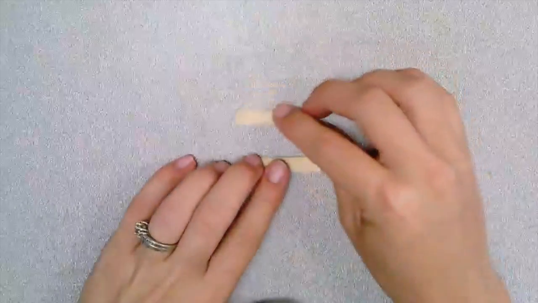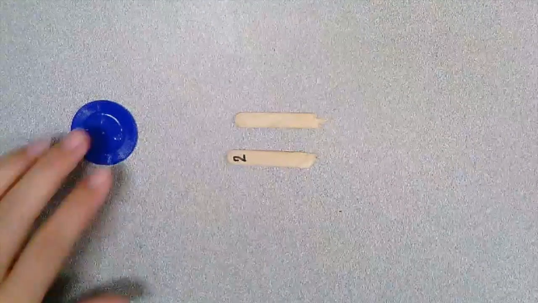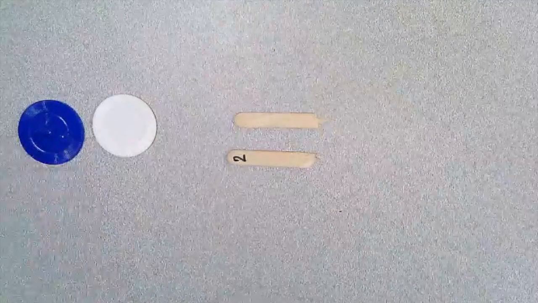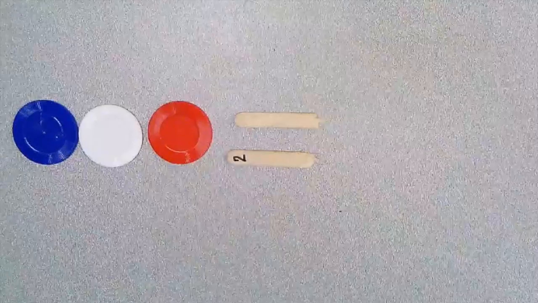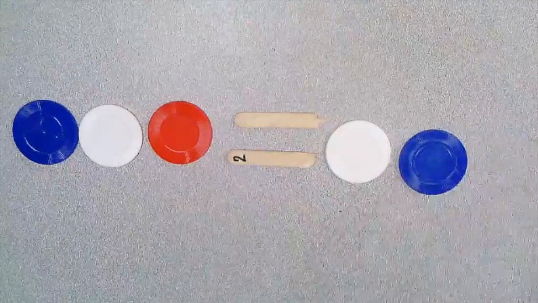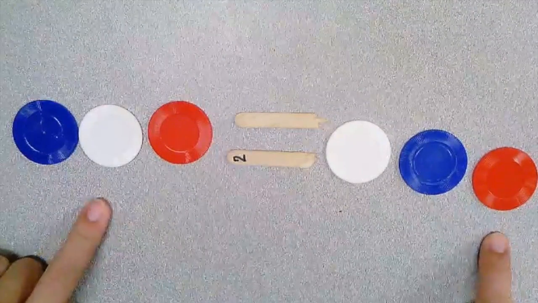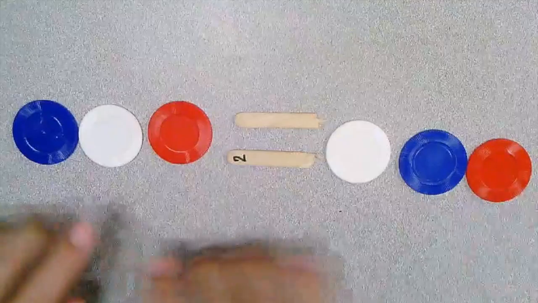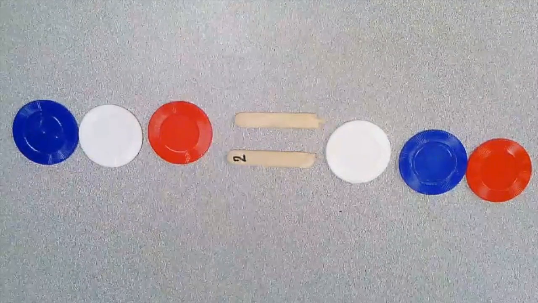Use these as our equal sign. If I am adding a blue chip plus a white chip plus a red chip, that is the exact same thing as if I added a white chip plus a blue chip plus a red chip. Even though the order of the chips is different, we can add them in any order and it equals the same thing. The same thing is true of multiplication.